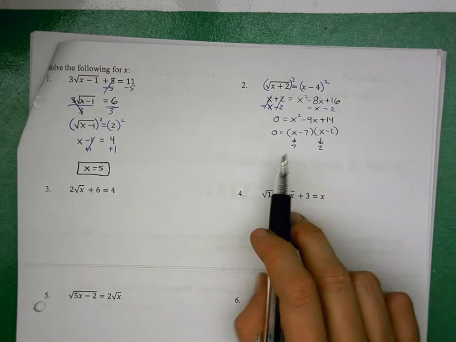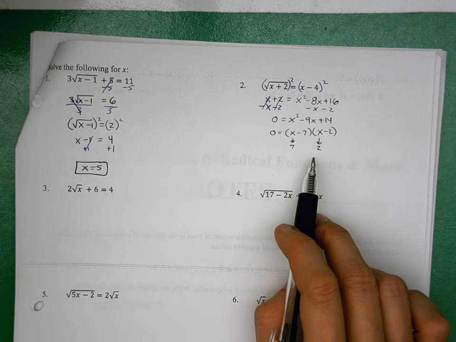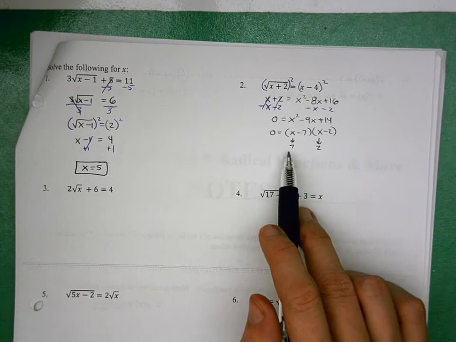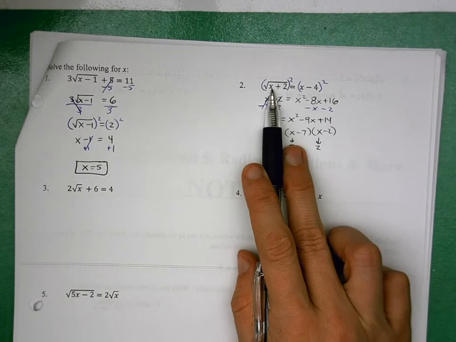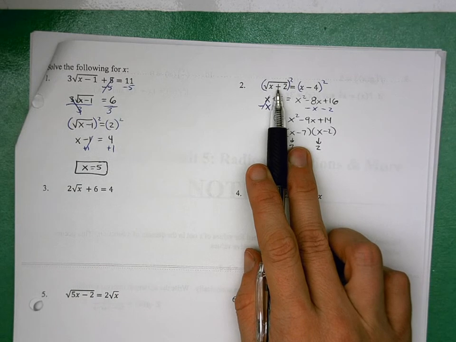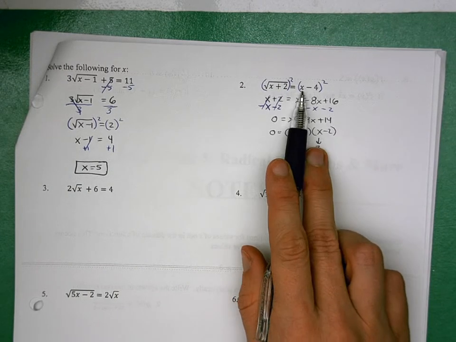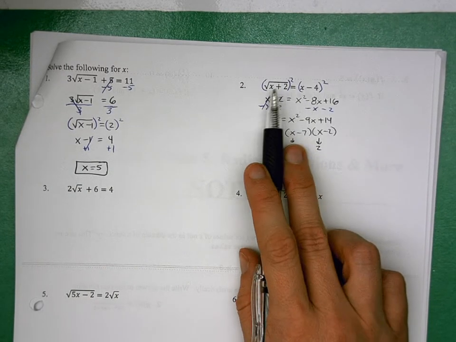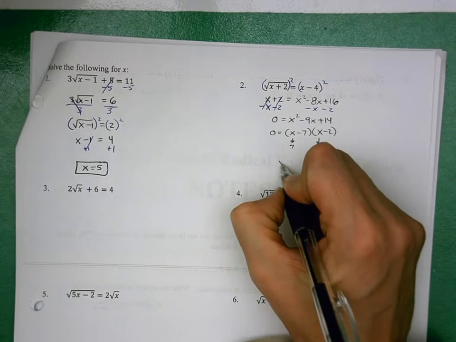It is possible for them to be both answers. It is. But you need to double check. So when I plug in 7, I get root 9, which is 3. Plug in 7. 7 minus 4 is 3. 3 does equal 3, and so I know 7 is an answer.